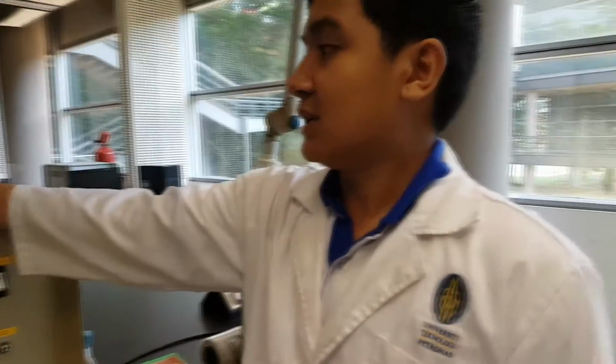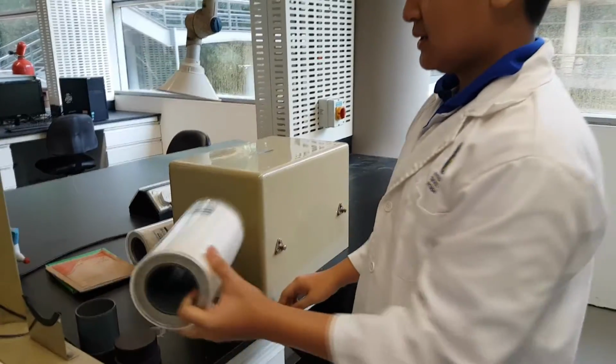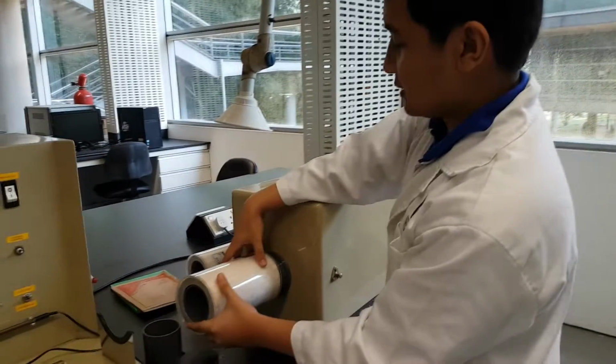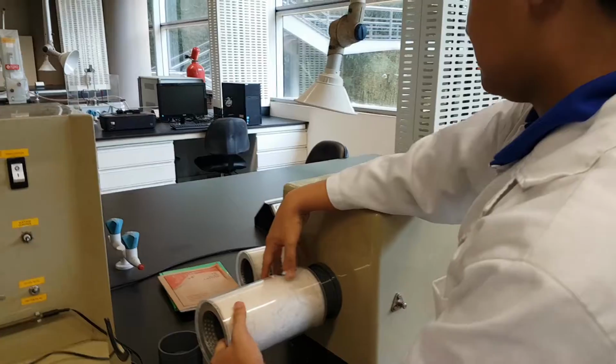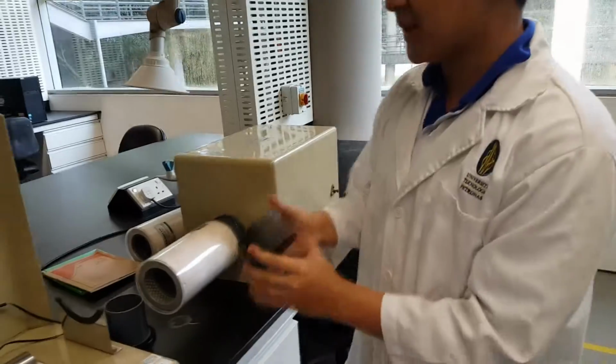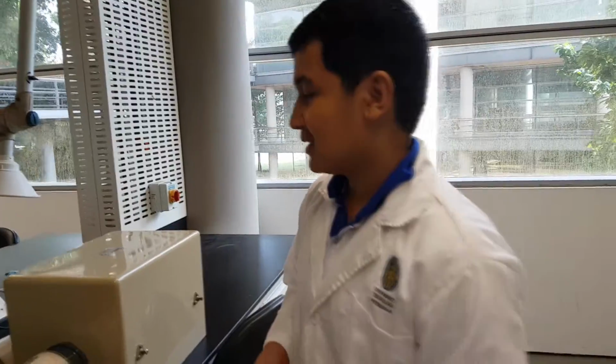For the last one, that is the sixth experiment, we need to use this extra absorbent by putting it here, and also we need to use the soft part and also the hard part. That's all from us for the procedure.